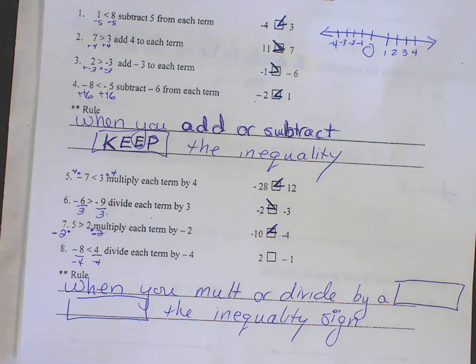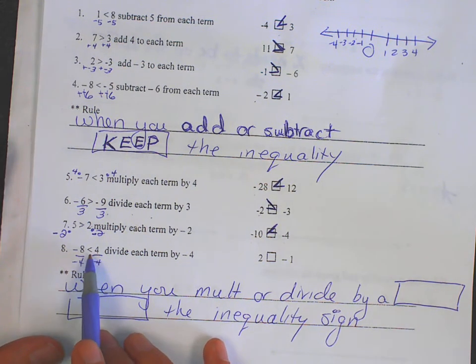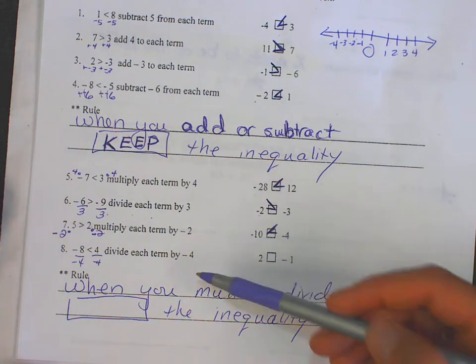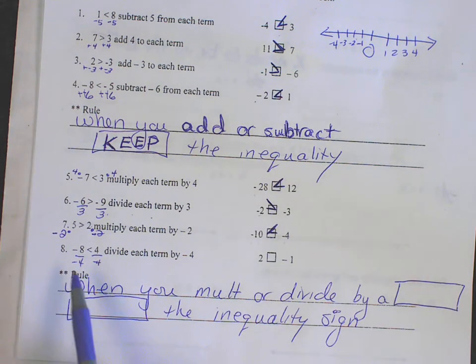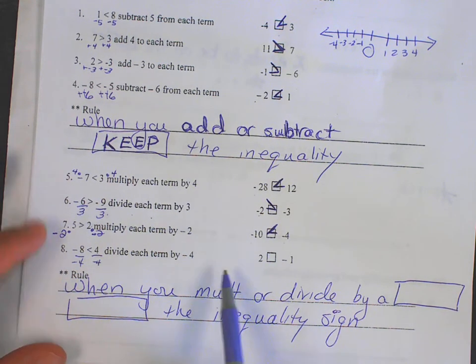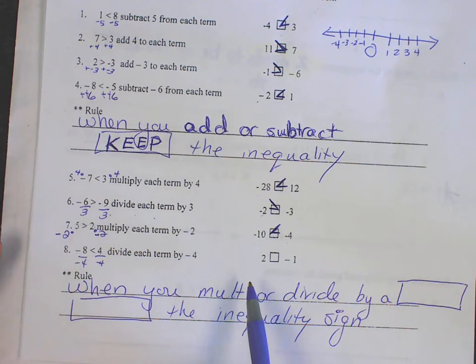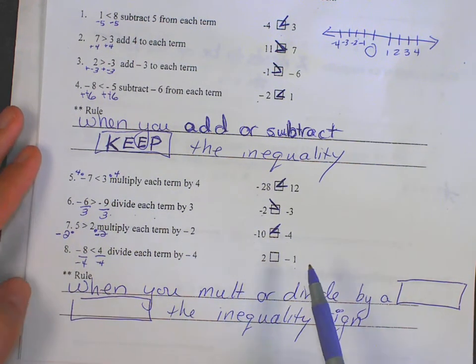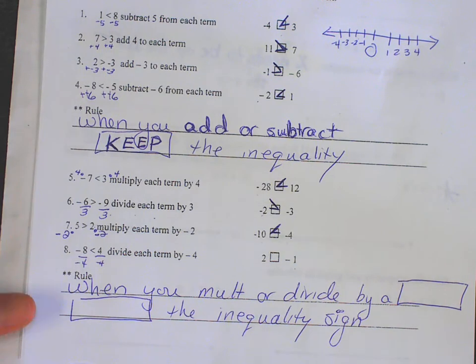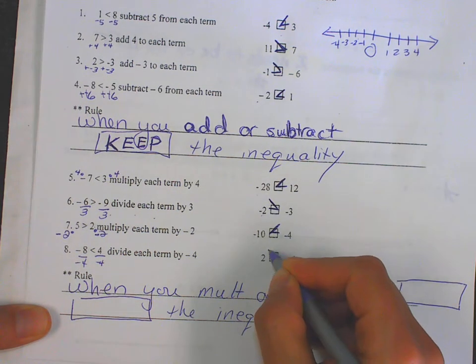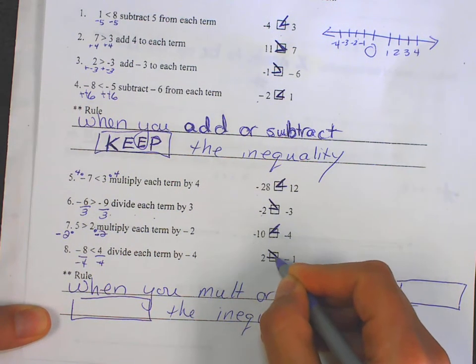And the last experiment will be to divide by a negative. So I take my true statement of negative 8 being less than 4. I divide by negative 4. Remember, this stuff here is arbitrary. But the point is I'm dividing by a negative, and then we're going to see what happens. So I get a positive 2, because 2 negatives will make a positive when you multiply or divide, and I got a negative 1. Your calculator will get your negative signs correct. So 2 is positive, which is definitely greater than negative 1.